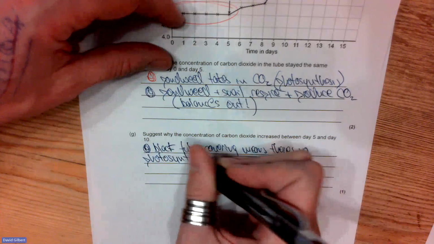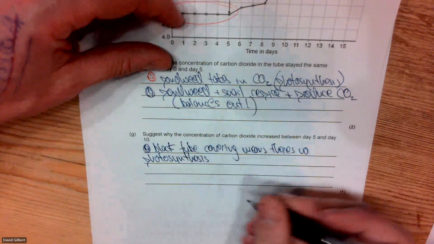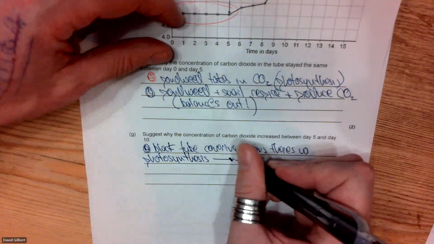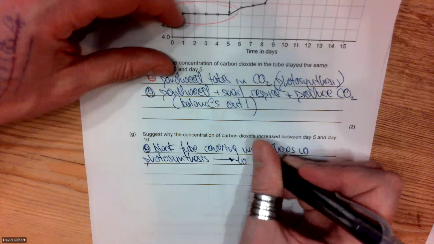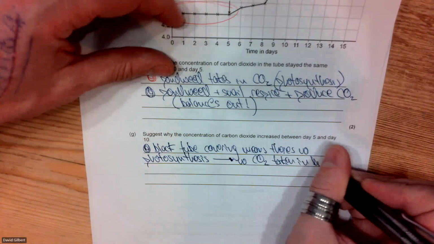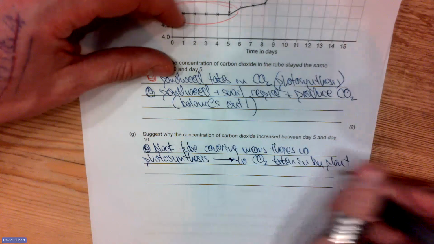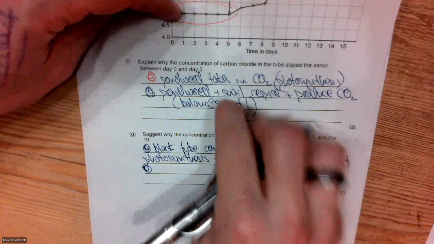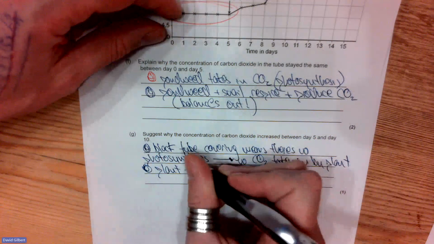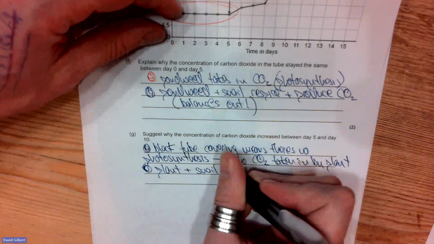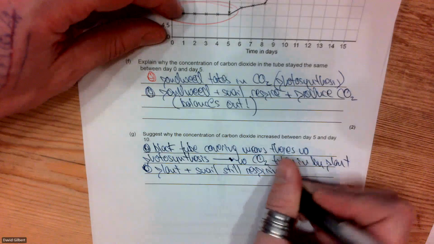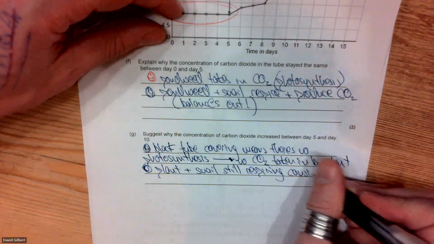If there's no photosynthesis, there's less or none being taken out. There's no CO2 being taken in by the plant. But what's still happening? Second bit here. The plant and the snail are still respiring, causing CO2 to increase.